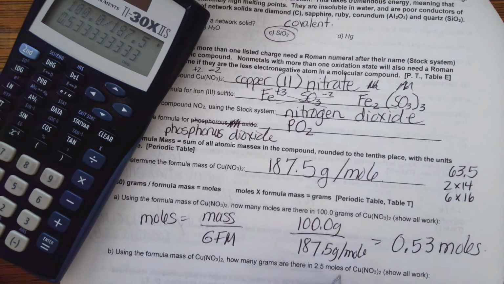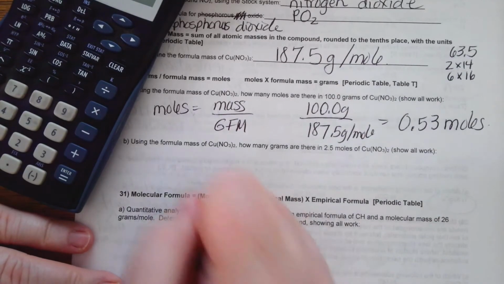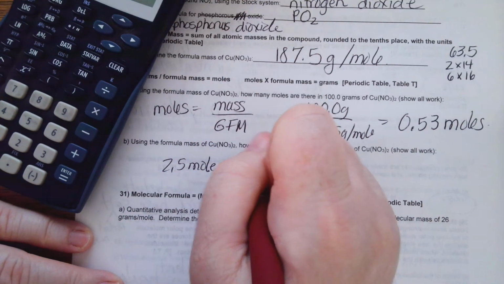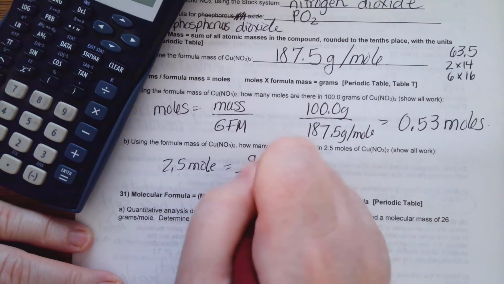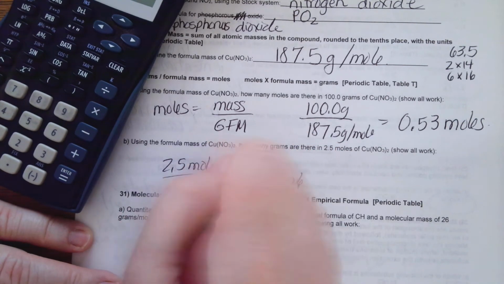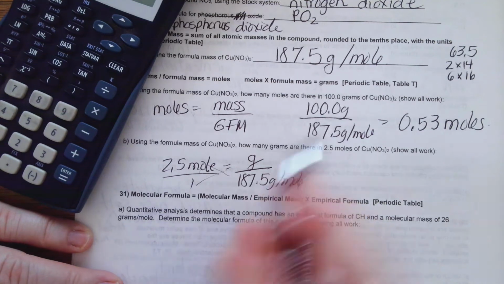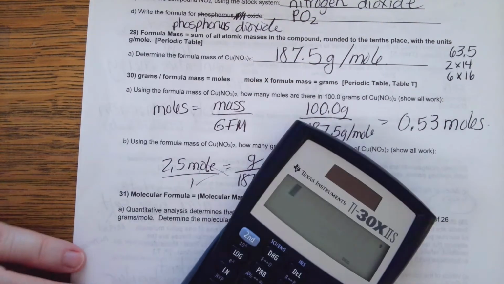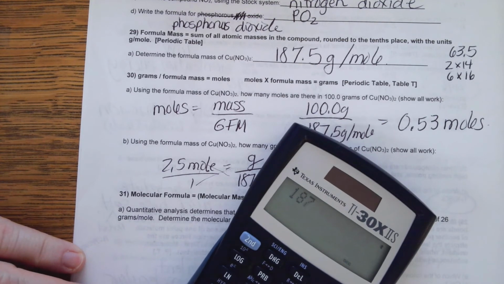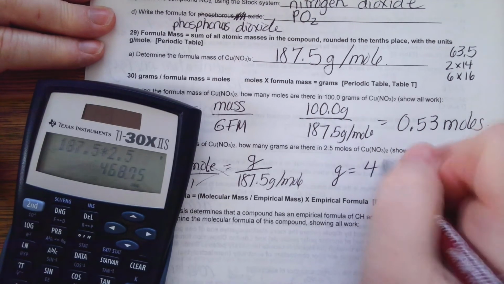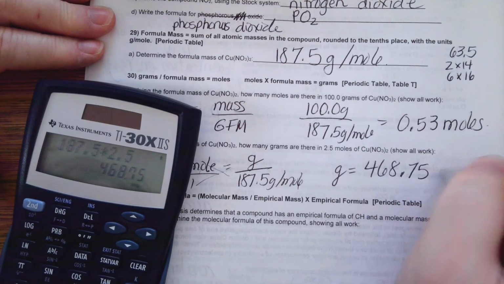Now using it again, how many grams are there? So this time I have moles. So I have 2.5 moles equals whatever the mass is divided by 187.5. Remember, think about it over 1, cross multiply. So the grams is simply going to be multiplying these two things together. So 187.5 times 2.5. And we get 468.75 grams.